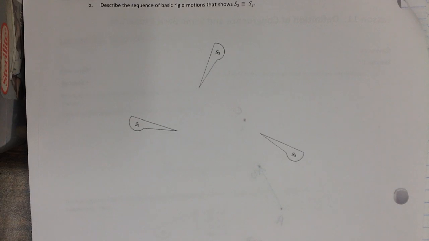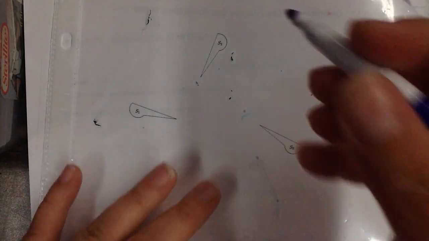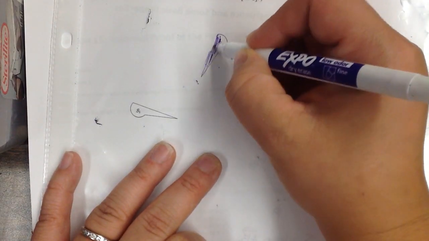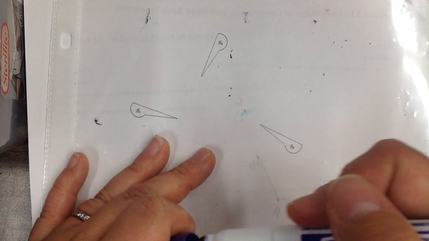Just write it out. If you need to use the transparency, use the transparency. I'm going to use the transparency so people can visually see it, and then we'll go from there. Okay? Here we go.